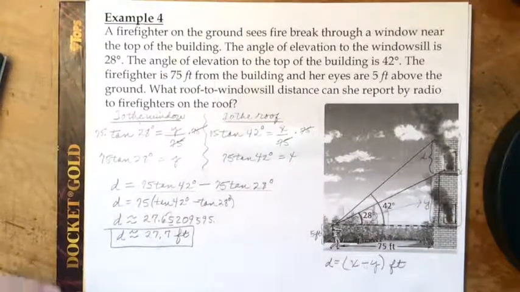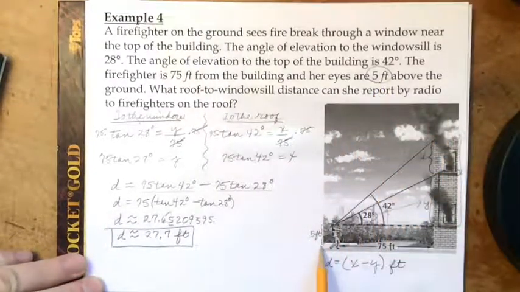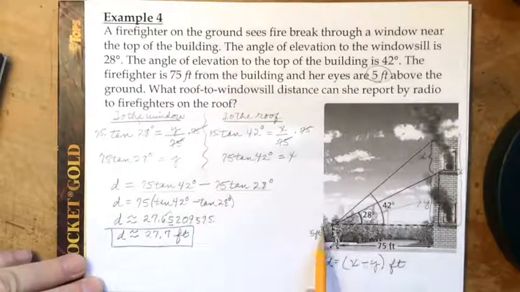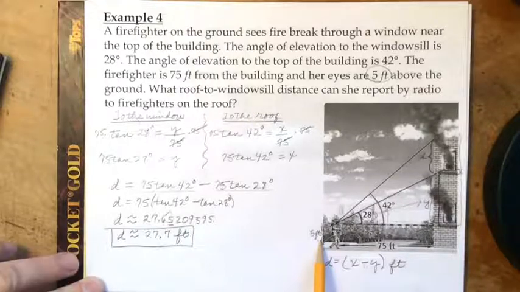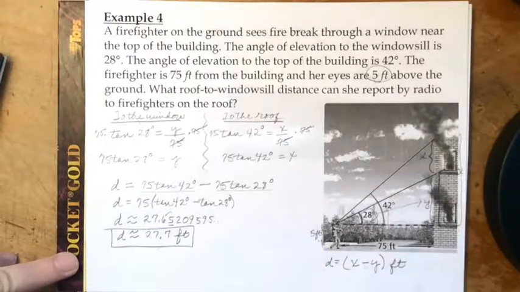And did you notice we did not use the 5 feet above the ground? This was some extraneous information that we didn't need. Sometimes that happens, so be aware of that.